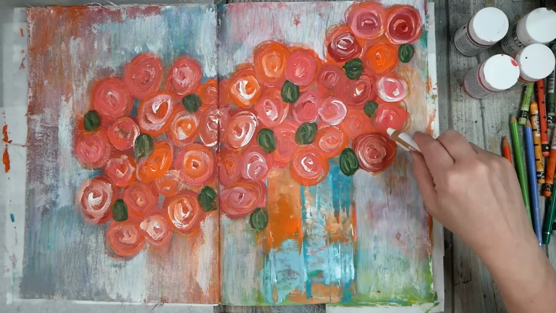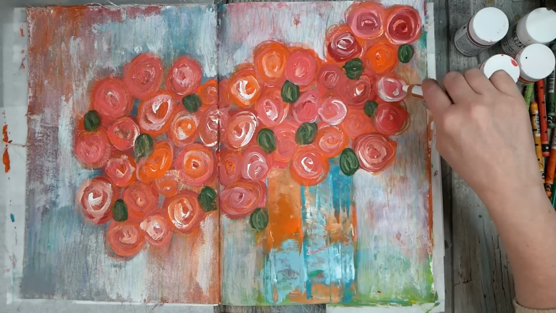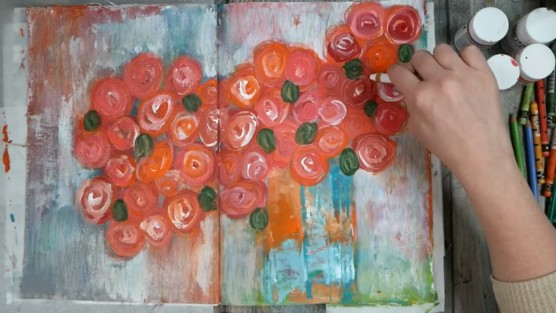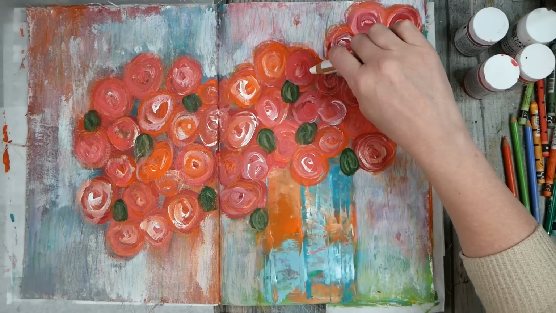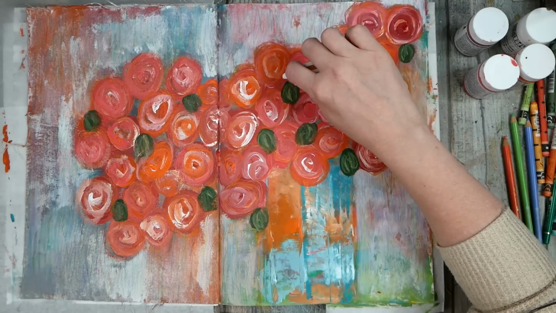All right, that's dried some. I'm going to come back and make some more marks on top. Try not to move the paint as much as I did the first time.